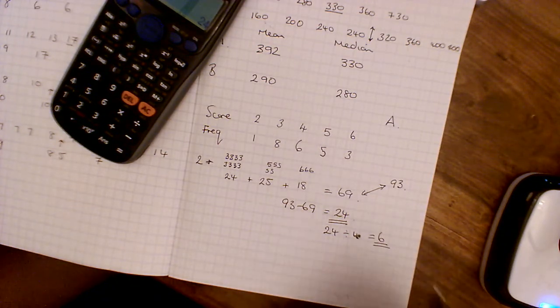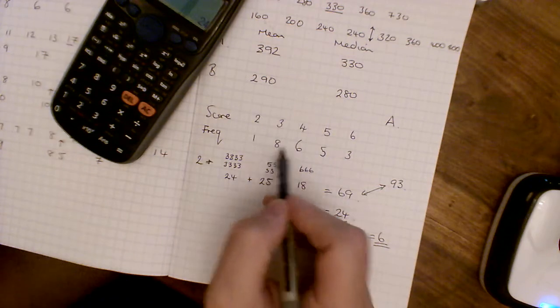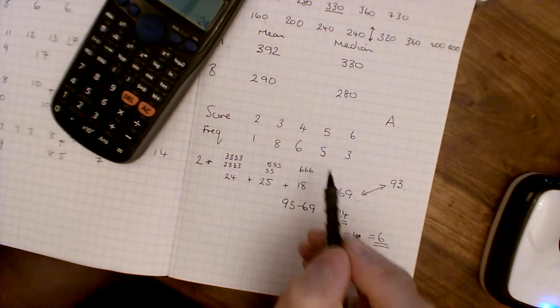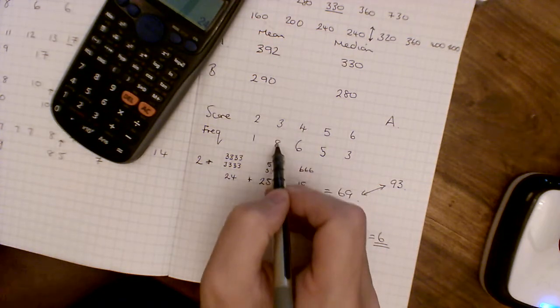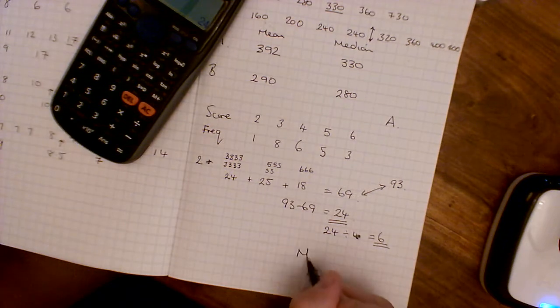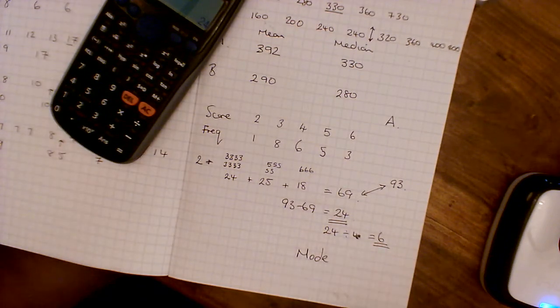This now tells me that there was 1 2, there were 8 3s, there were 6 4s, there were 5 5s, and there are 3 6s, which means there are more 3s than any other score. There were 8 3s altogether. So the modal score for this game is actually 3.